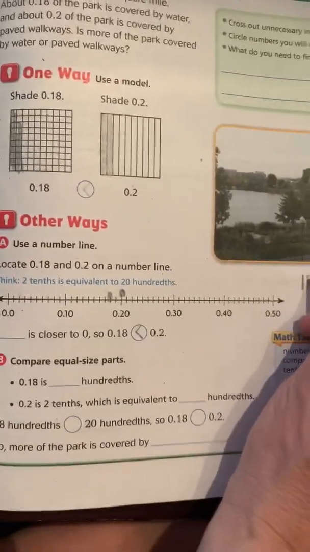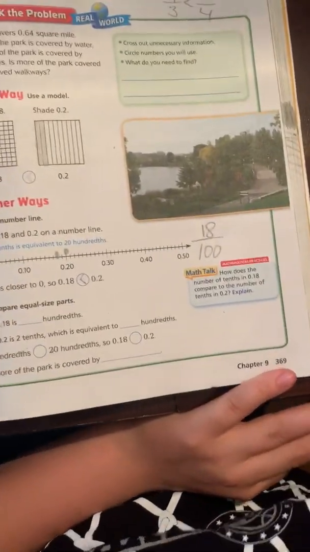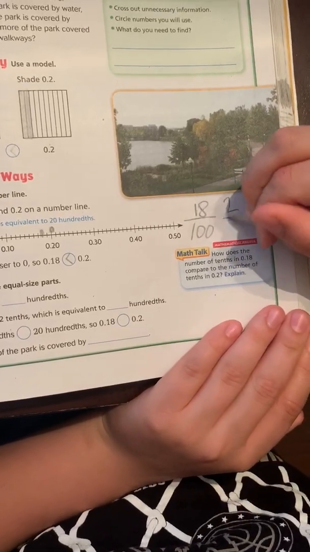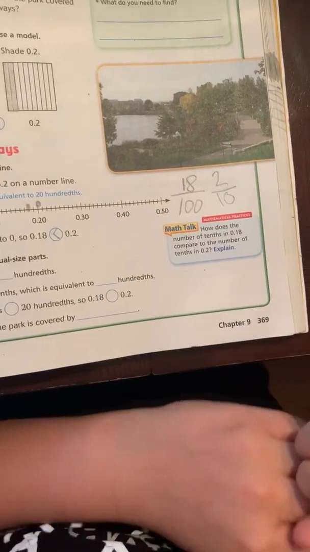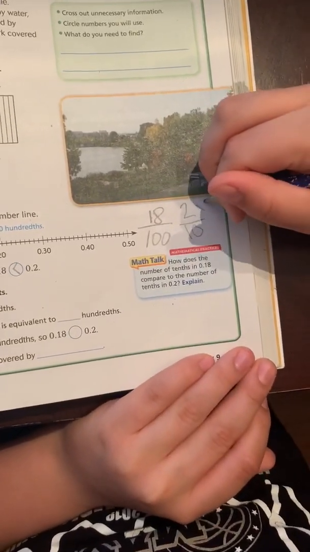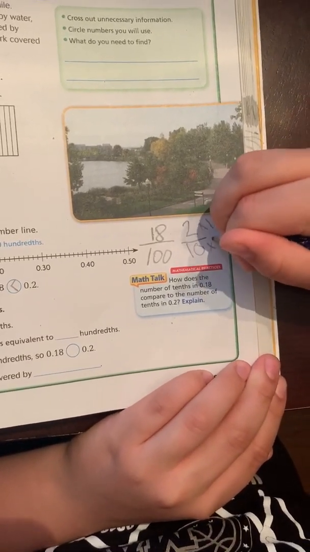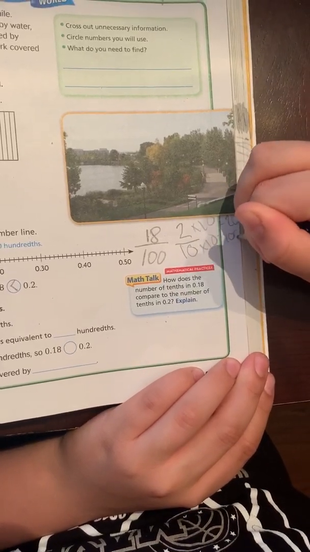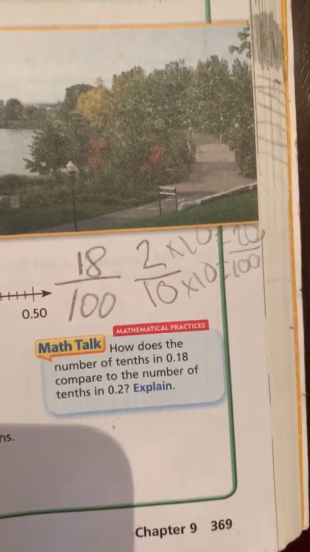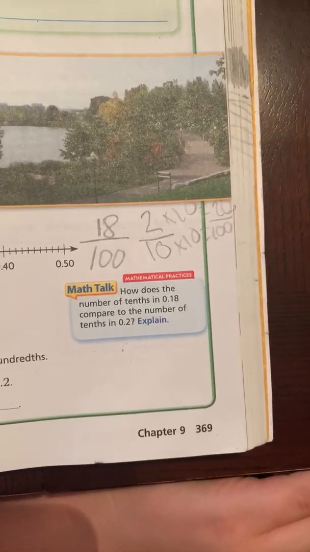So go ahead and do me a favor. Let's write out 18 hundredths. And Craig, write out 2/10. Now, yesterday we learned that we could change the 2/10 to hundredths. Will you just go ahead and do that right beside it now? Times 10 equals 20, good. And times 10 equals 100. So 2/10 is equivalent to 20/100, and it makes it a lot easier to compare when we're looking at the same denominator or the same place value.